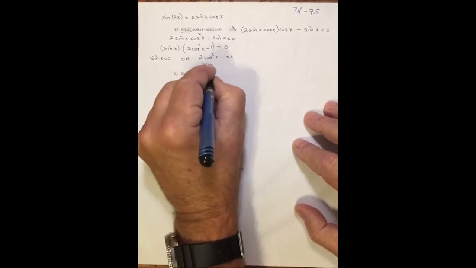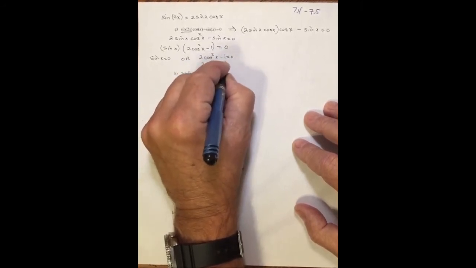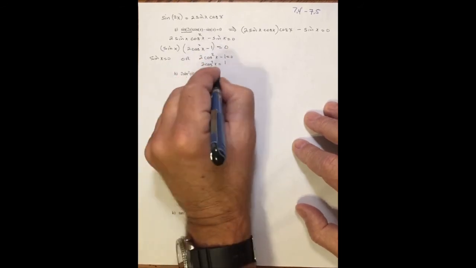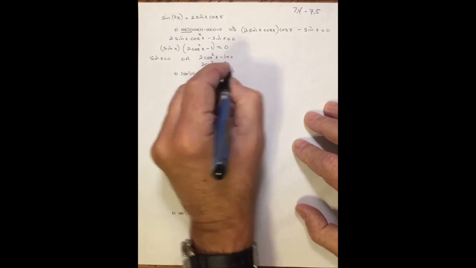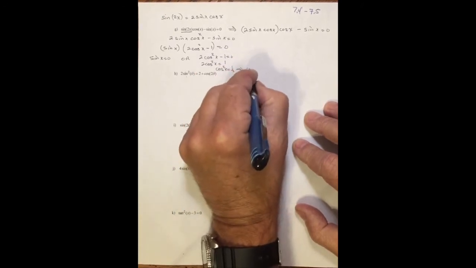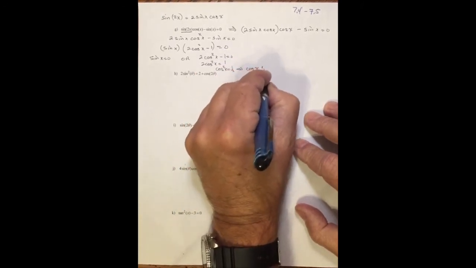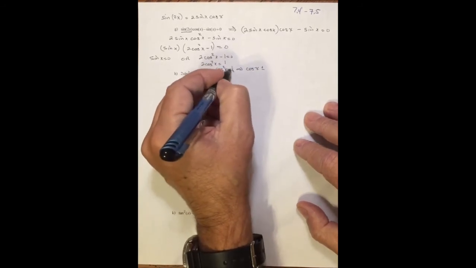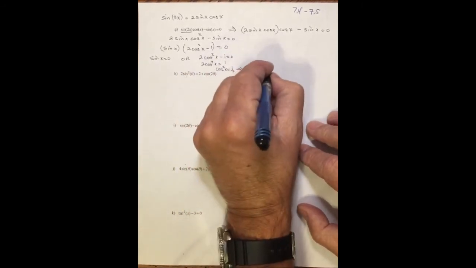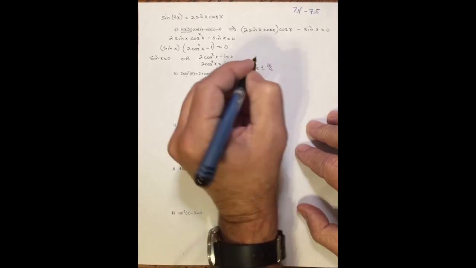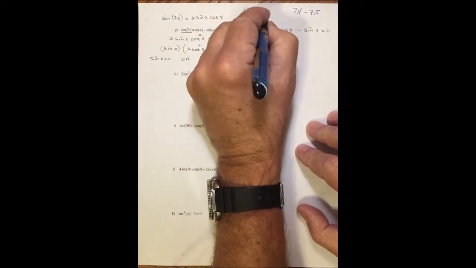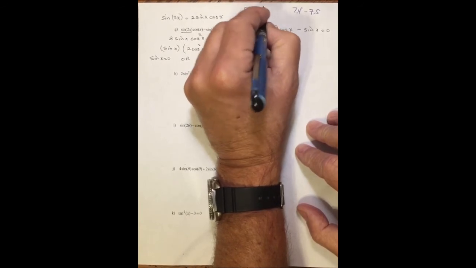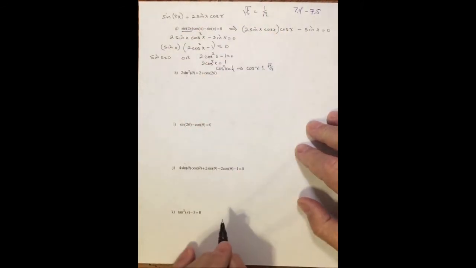So that's 2 cosine squared x equals 1. So that's cosine squared x is equal to 1/2. So that means cosine of x is equal to plus or minus the square root of 1/2, which is going to be the square root of 2 over 2. See, square root of 1/2 is square root of 1, which is 1 over the square root of 2. And then when you rationalize it, you get that.